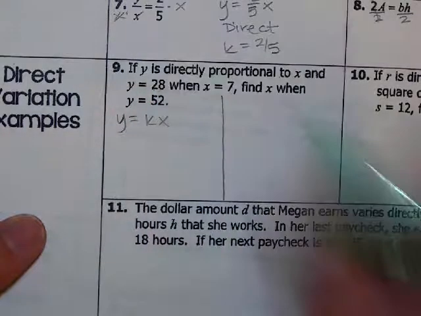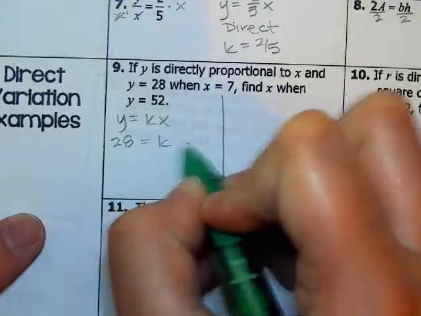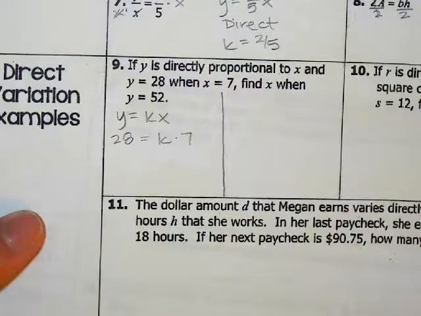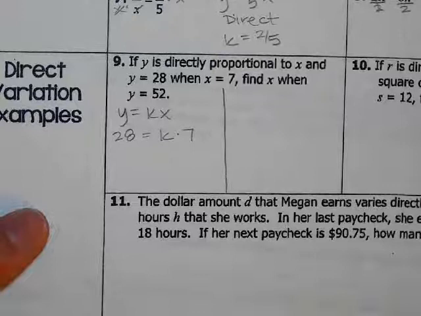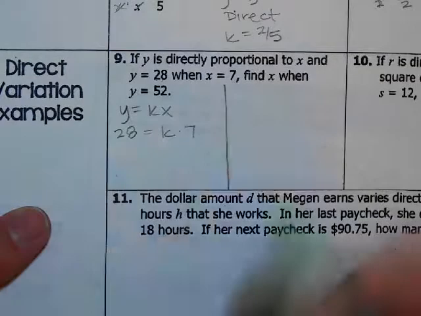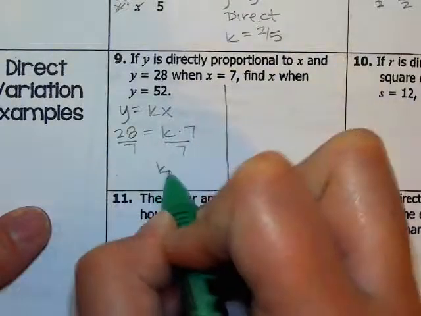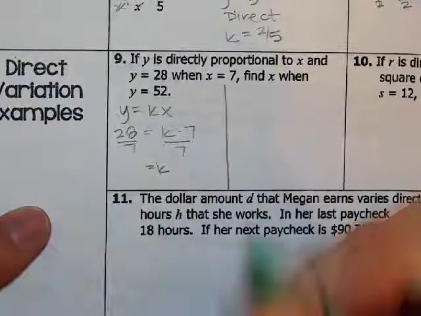And what is this going to help us do? That first set of information helps us find k. So how do we find the k? Divide by 7, divide by 7, and k equals 4, okay? K equals 4, so we end up with y equals 4x. So there's our equation.